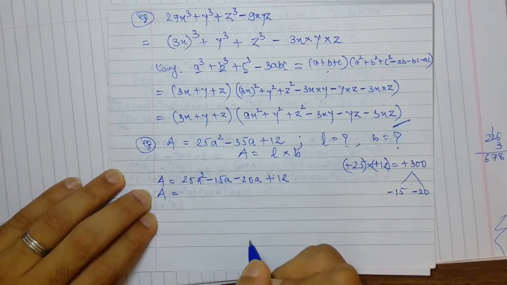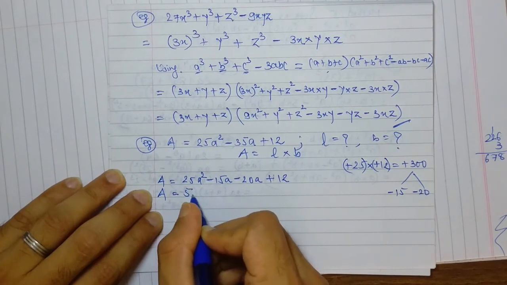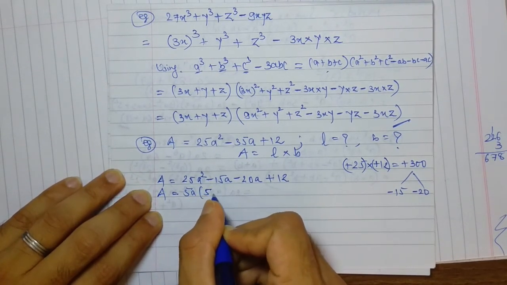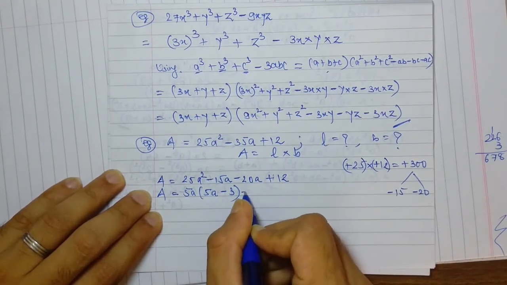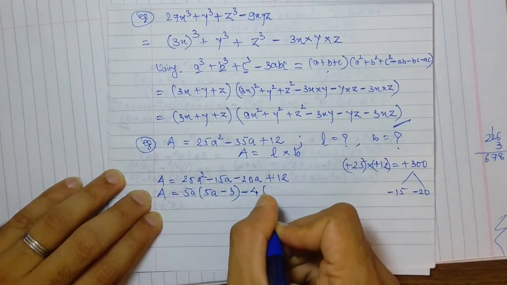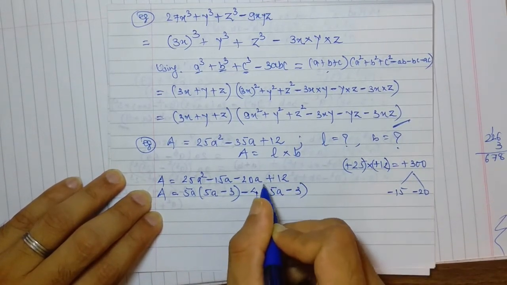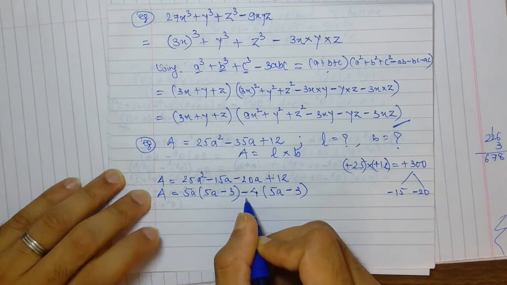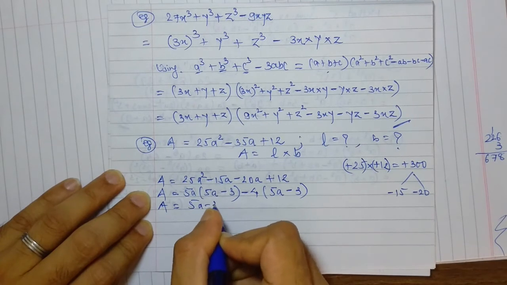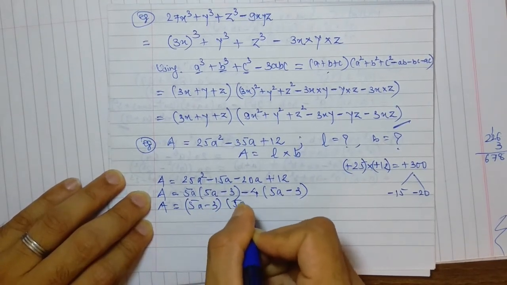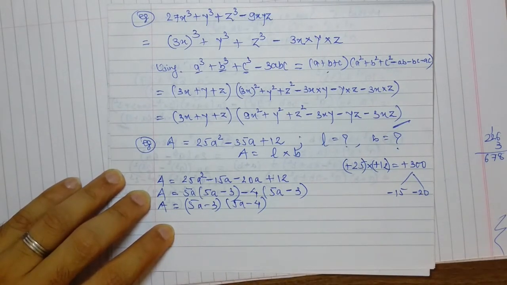25a square minus 15a, what will be common between them? The common thing will be 5a. What will remain inside? 5a minus 3. What is common between these two? Minus 4. What will remain inside? 5a minus 3. Why minus? Because you have already taken out minus common, so minus will be remaining inside. So 5a minus 3 and 5a minus 4. So you have expressed area as the product of two terms.